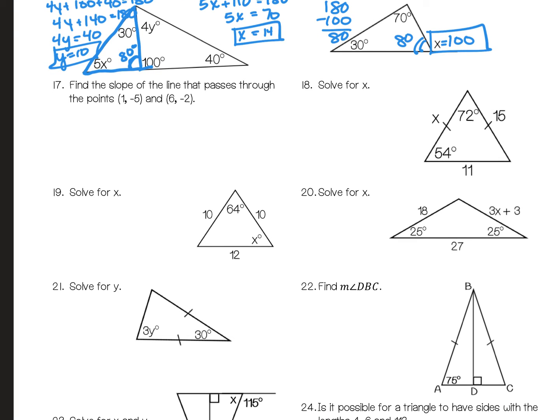For 17, we're finding the slope of a line that passes through the given points. So slope is defined as y2 minus y1 over x2 minus x1. In this problem, we'll say x1 is 1, negative 5 would be y1, 6 is x sub 2, and negative 2 is y sub 2.